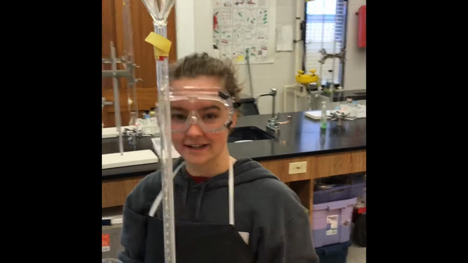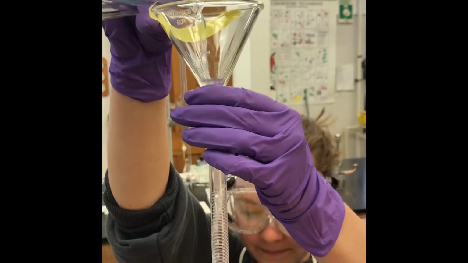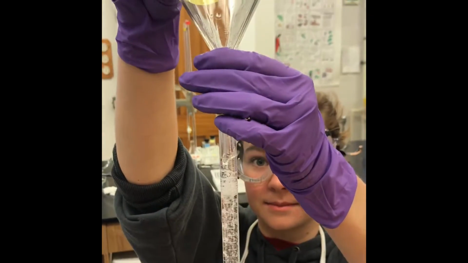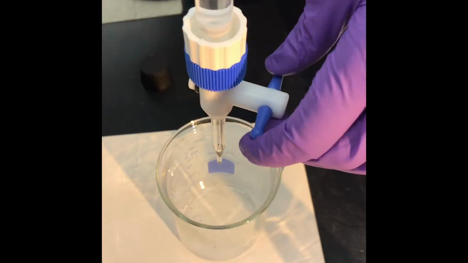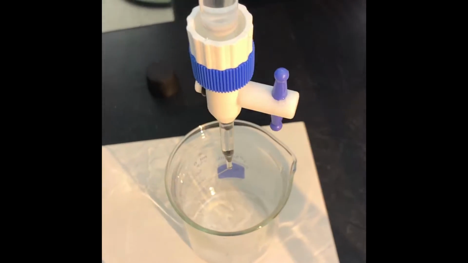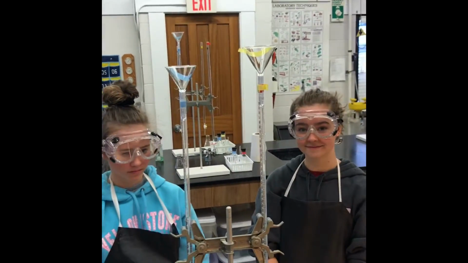To clean, the burette was filled above the 0 milliliter mark with the acid. Then, the burette was turned on to drain the acid. This was done again with the base burette. Both burettes were cleaned 3 times.